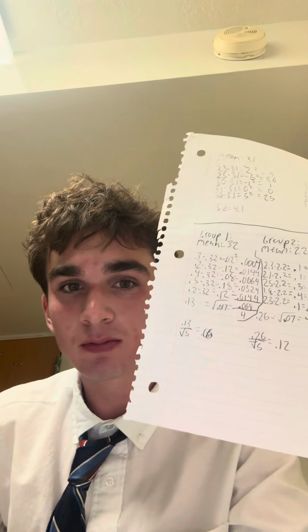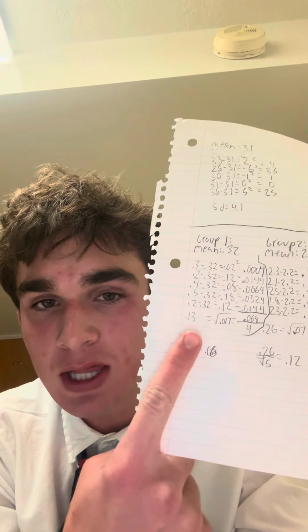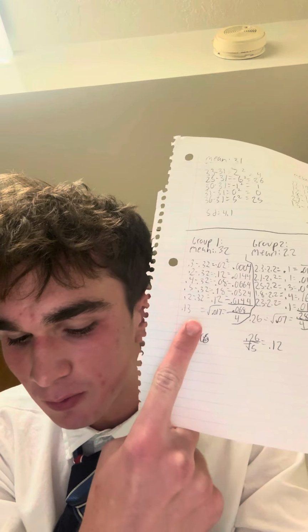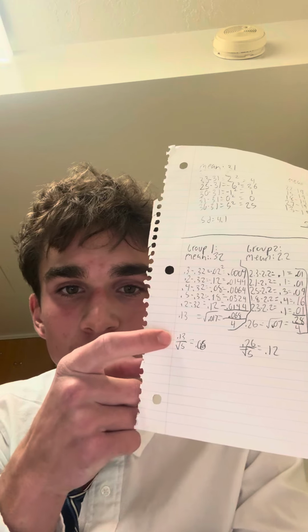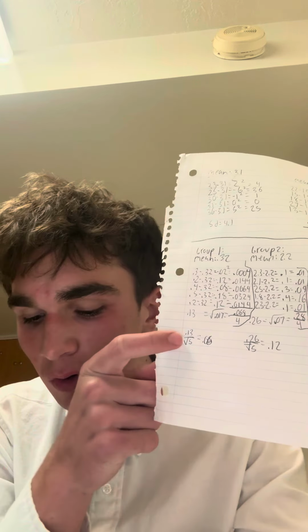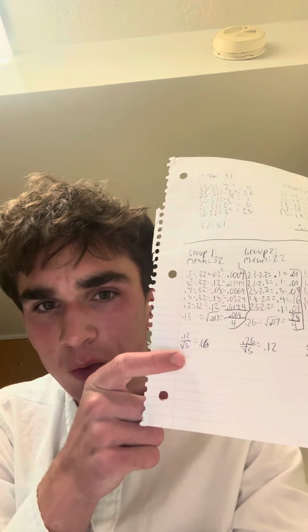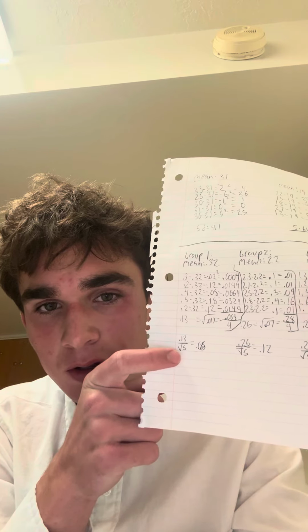Step 7, you square root it, and then there's your standard deviation. And then once you have your standard deviation, then you just take your standard deviation and you divide it by the square root of the number of submissions. Easy.